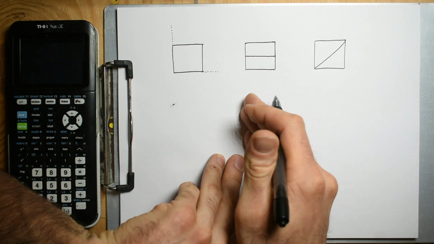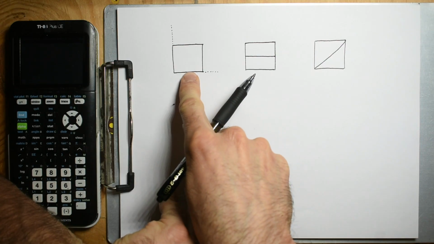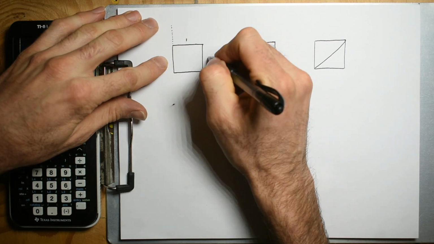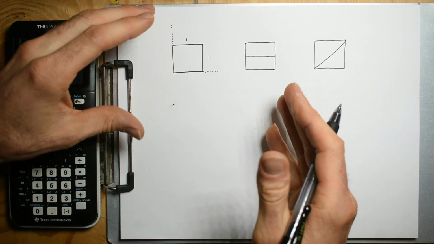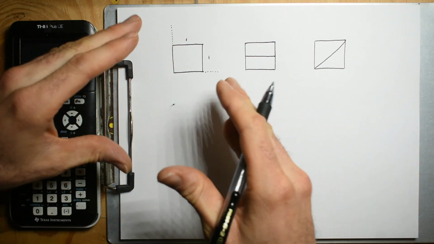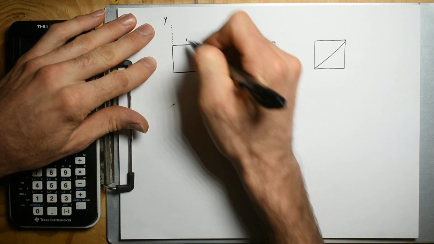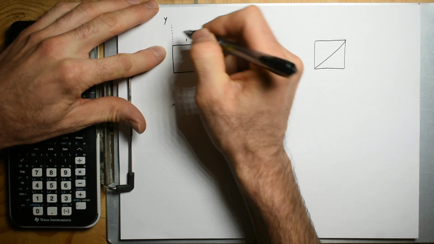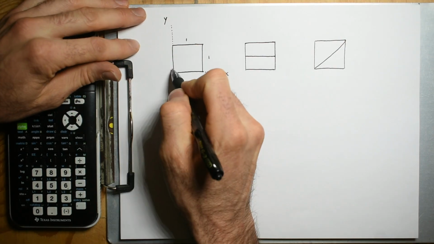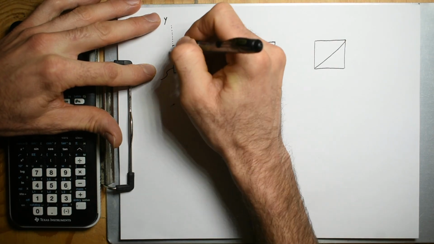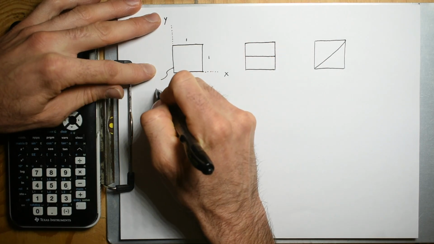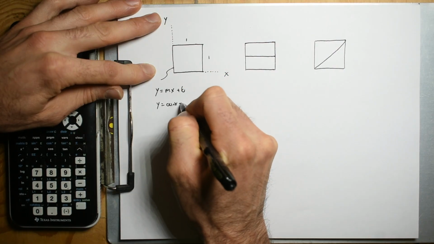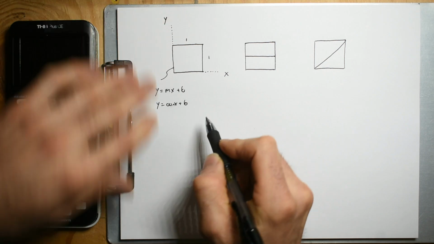In one of the textbooks, it says you can't integrate this because, if this was a width of 1 and a height of 1, you wouldn't need to integrate it, but you still could. So that's what we're going to do. We're going to put a y-axis here and an x-axis here. And now we can identify some things. Like this is not a function. It's a vertical line. It would have a slope of infinity. y equals mx plus b would be y equals infinity x plus b. And so we can't have that.